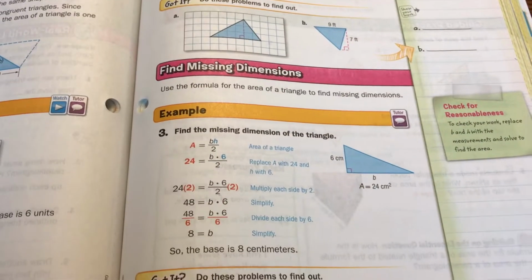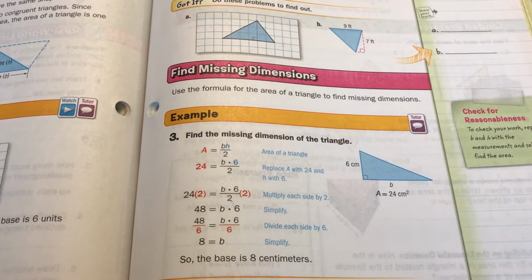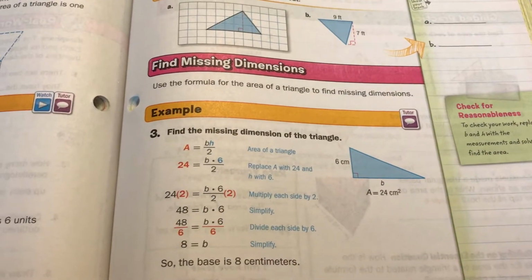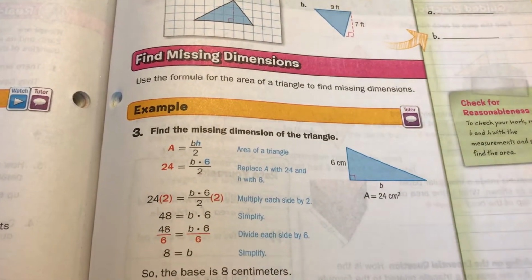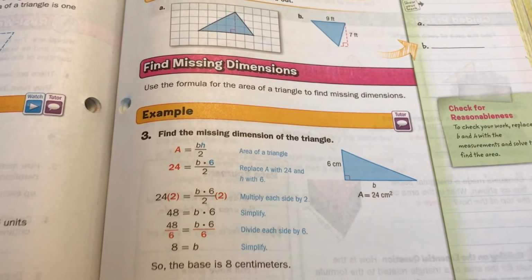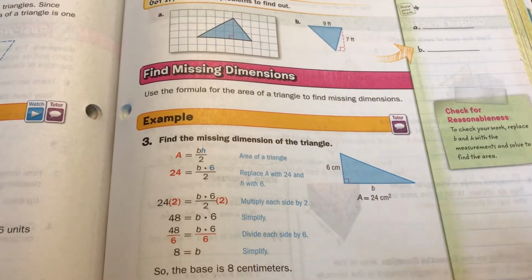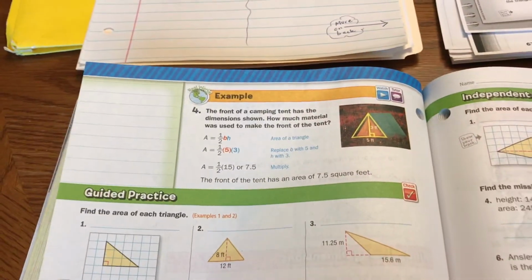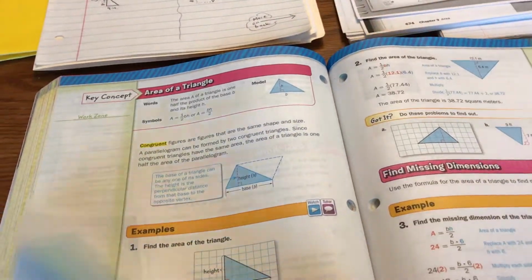And the second part is we use the formula and we work with that equation to solve an equation for the missing dimension. So it's just like what we did for parallelograms, but the formula is a little bit more complex for area. And then we'll have a little example on the back. So let's get started. I like this Real World Link today.